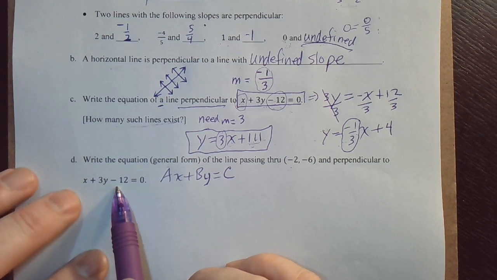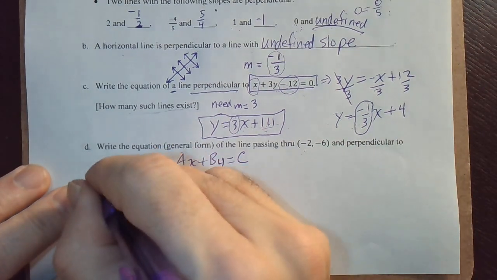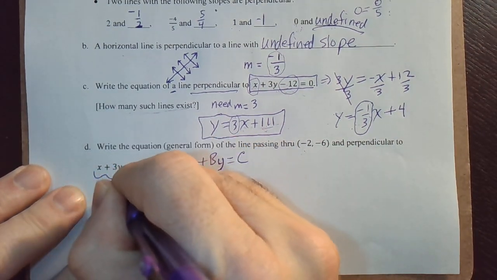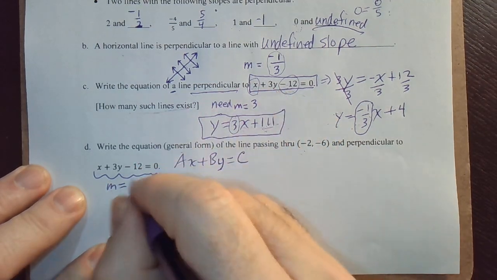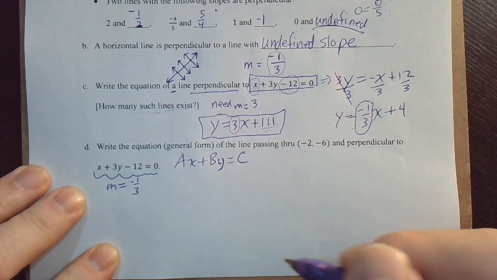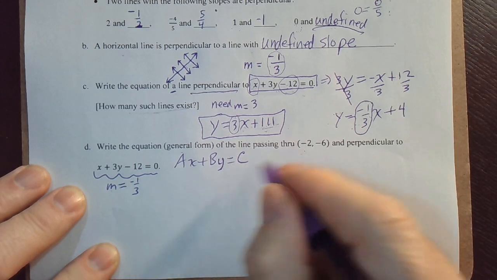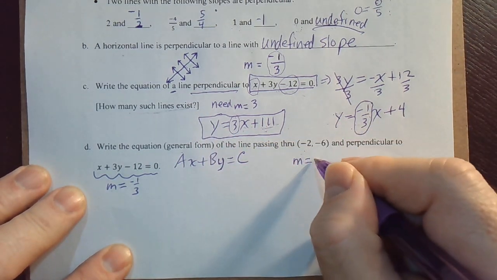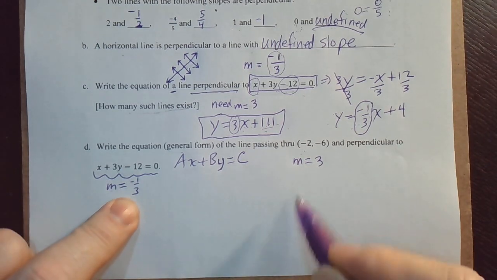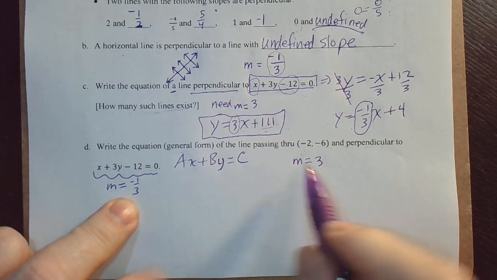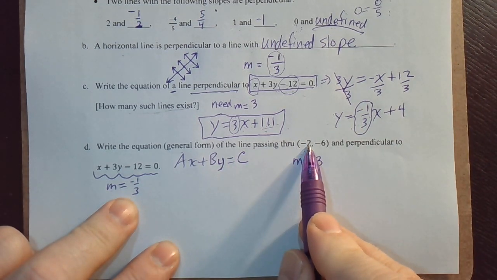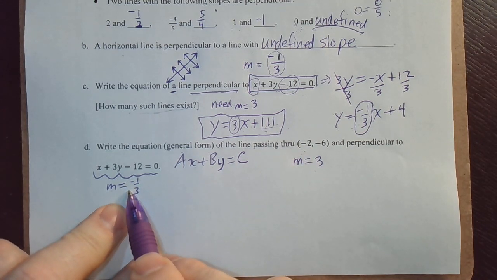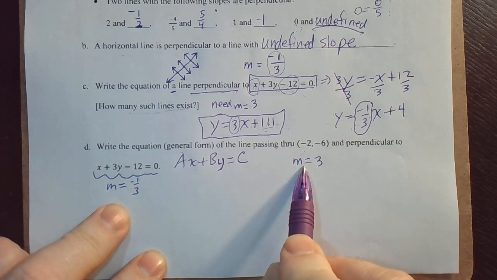All right, so we've already done some of the work. The slope of this, we said, was negative 1/3. So we know that the slope of the line we want is m equals 3, the negative reciprocal. Okay, so it's got to pass through this point, and perpendicular to this means it has a slope of 3.